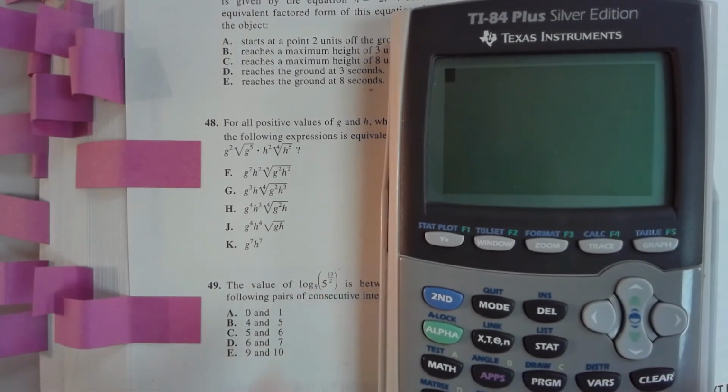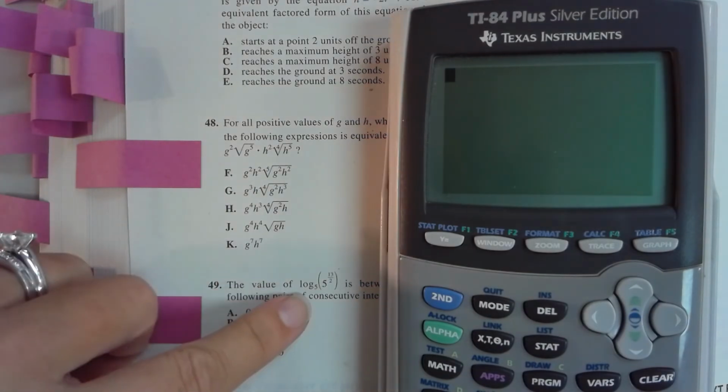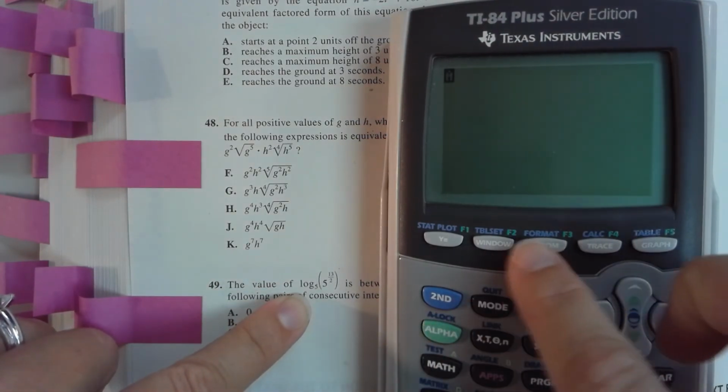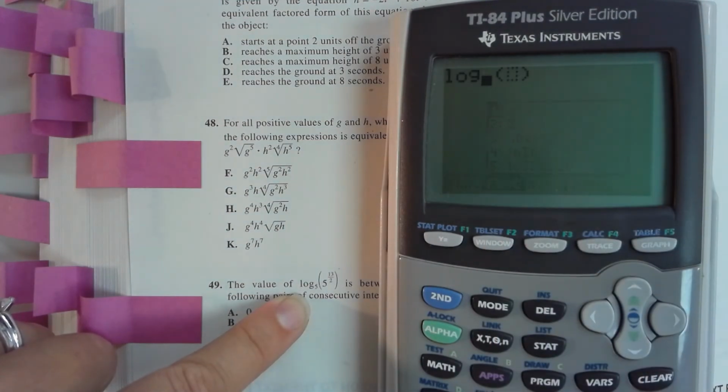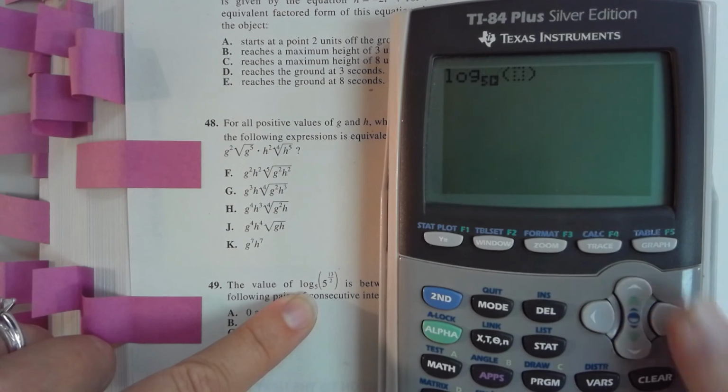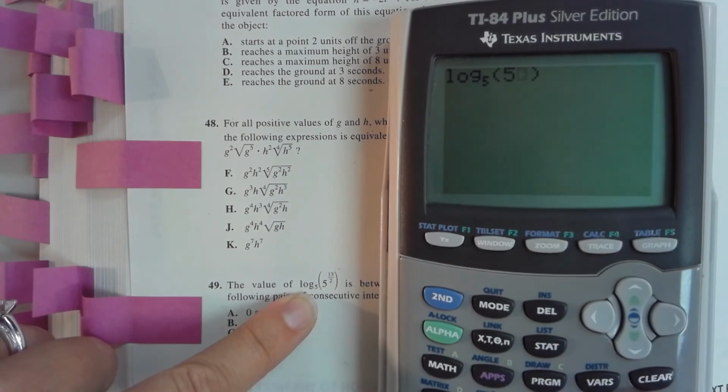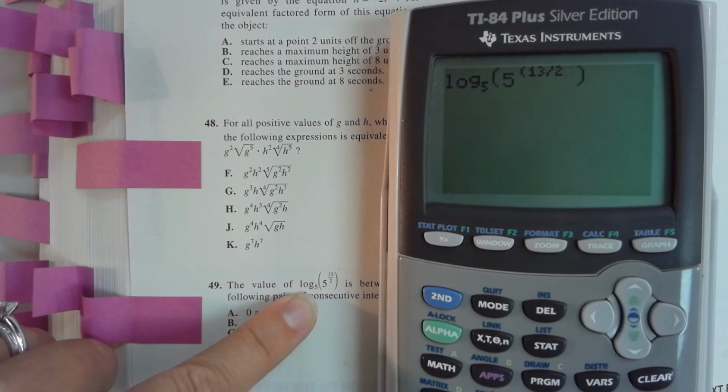So to be honest, you have a calculator. These are all ACT questions. You don't need to know anything about properties of logs to be able to answer this question. I'm just going to go type this in. So if I hit alpha window, it pulls up my log template. And I'm going to type in log base 5 of 5 to the, I'm going to use parentheses and type in my 13 halves. And the answer is 6.5.